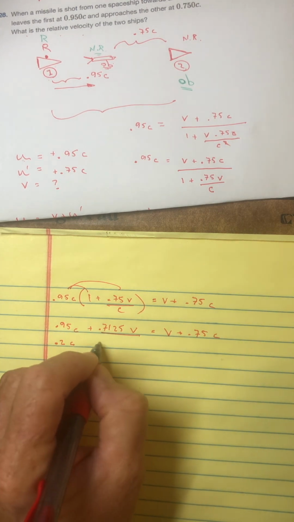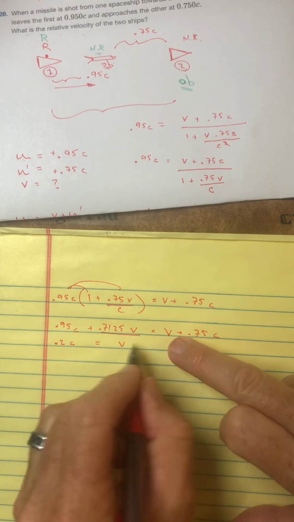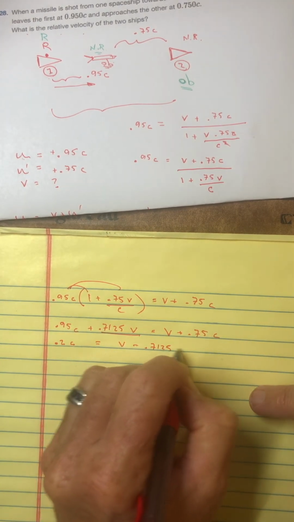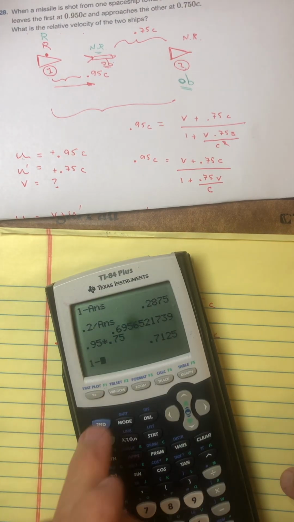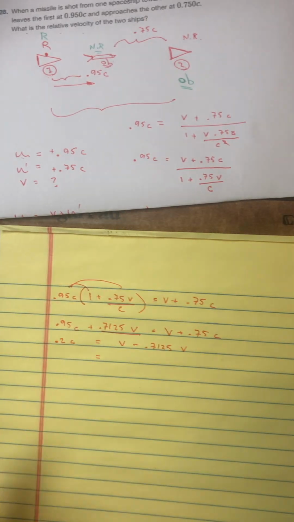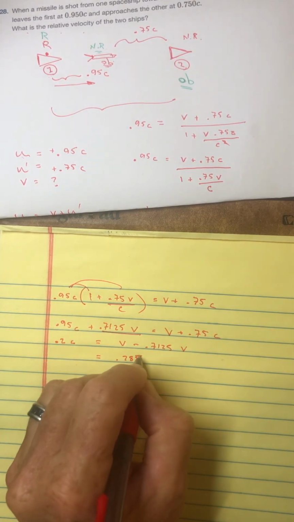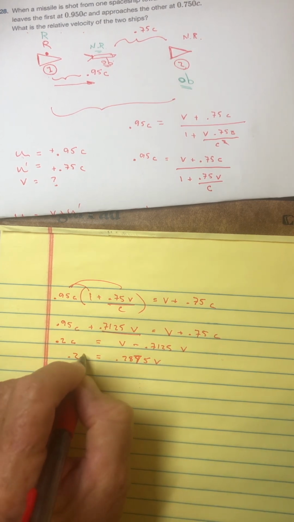And then we'll leave that v alone, but we bring this over, minus 0.7125 v. And so 1 minus that last answer is 0.2875 v equals 0.2 c.